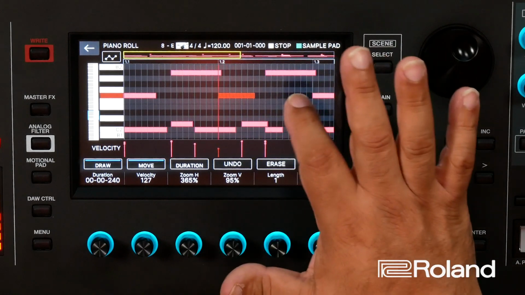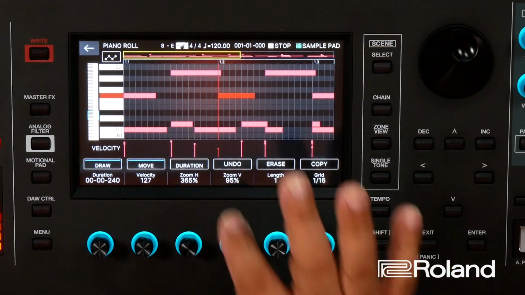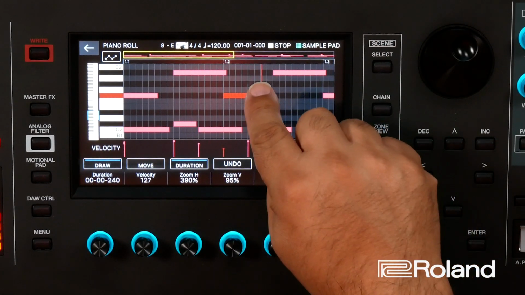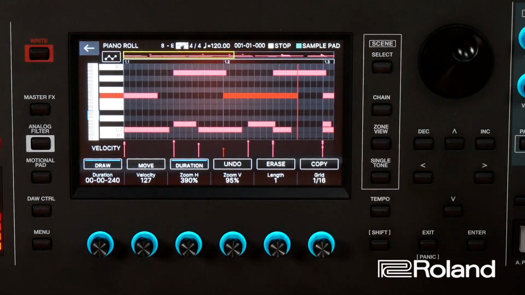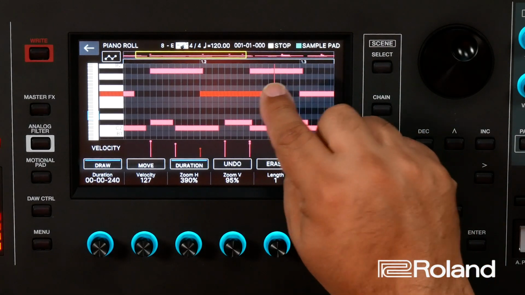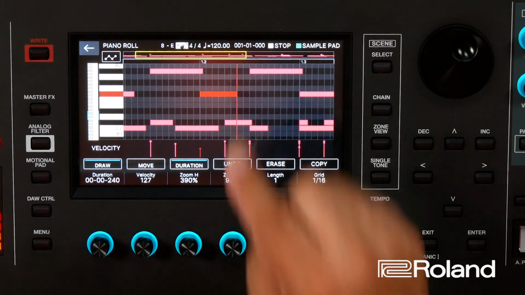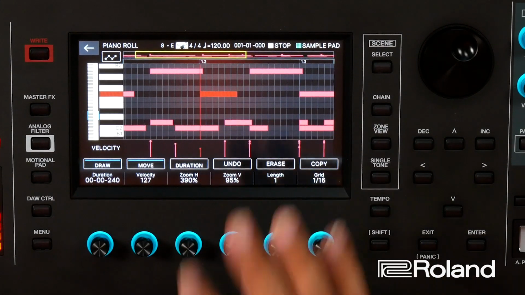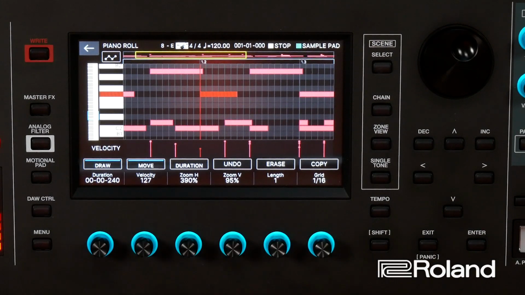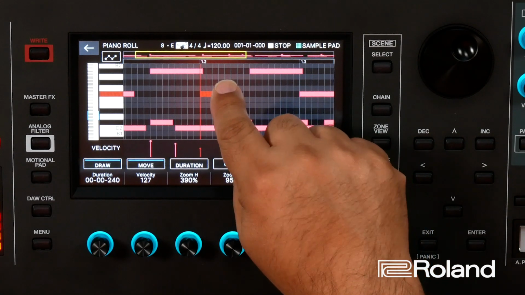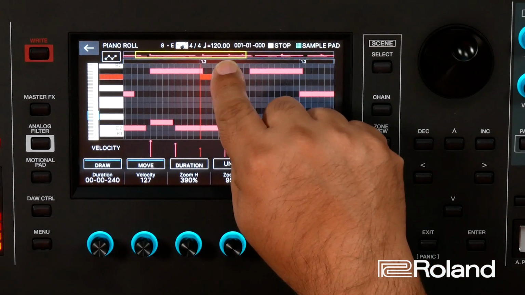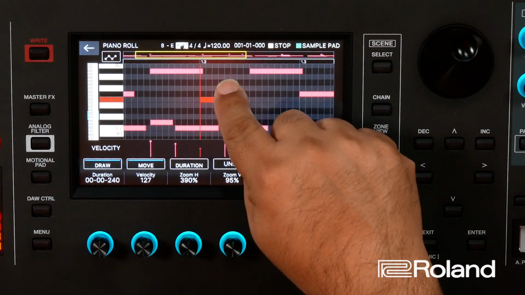If I want, I can select a note right here and adjust the duration of that note. I can stretch a note out, and maybe pull it back right in here. I could also take the note, select move, and move that note wherever I want.